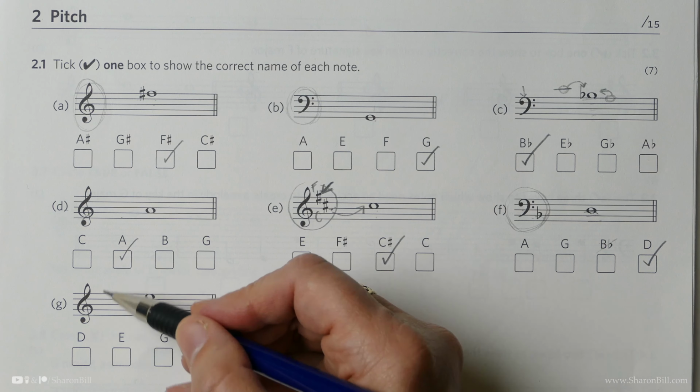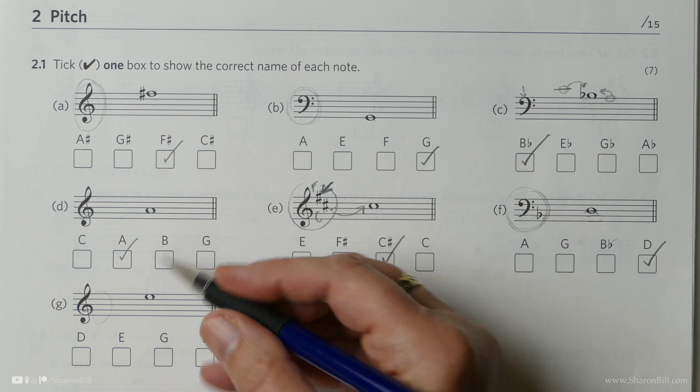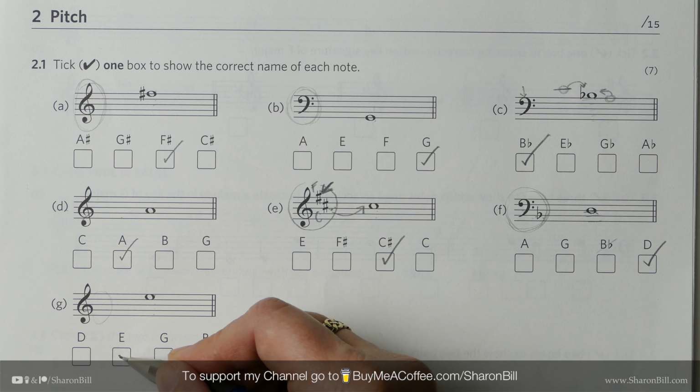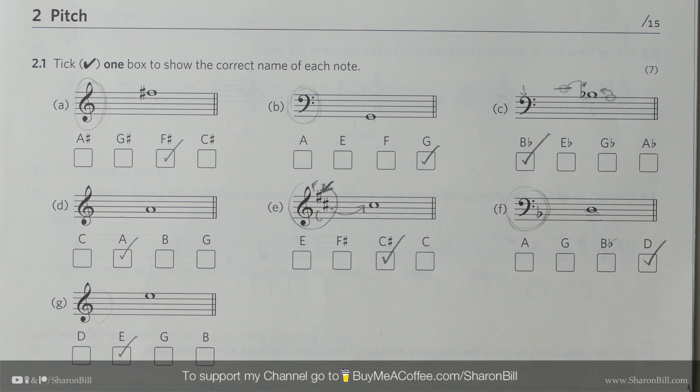And then here, no sneaky key signatures to watch out for, we're just in the treble clef, and the spaces spell face, F-A-C-E, there's note E. Let's move on to section 2.